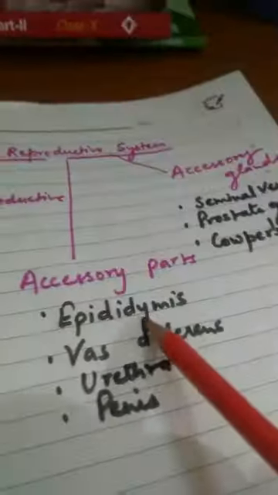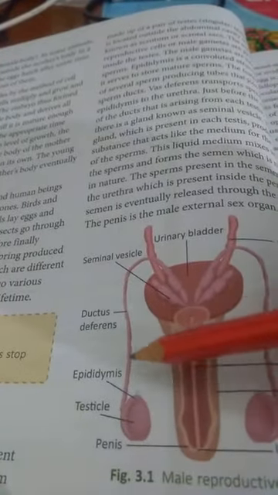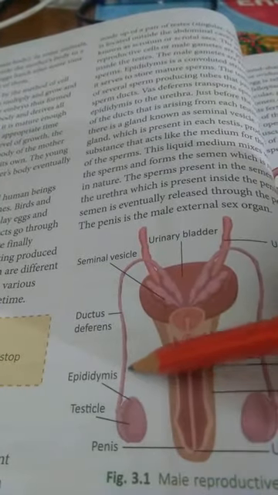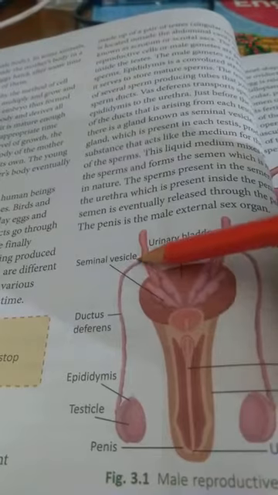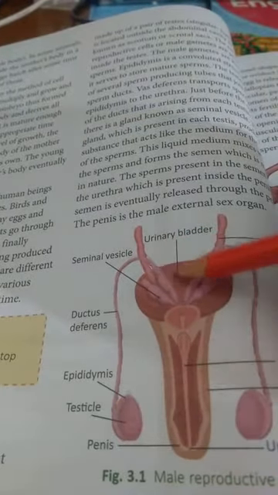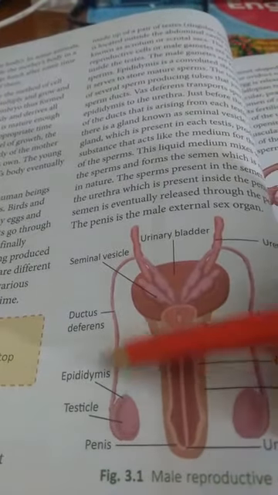After the epididymis, the next part is the vas deferens. Once the sperms become motile, they move in this tube that is called the vas deferens. The vas deferens extends here and goes into the abdomen, and here it opens into the urethra. So it connects these parts.